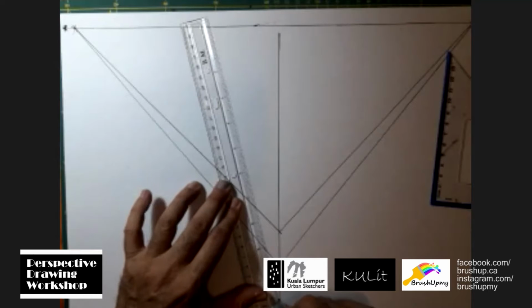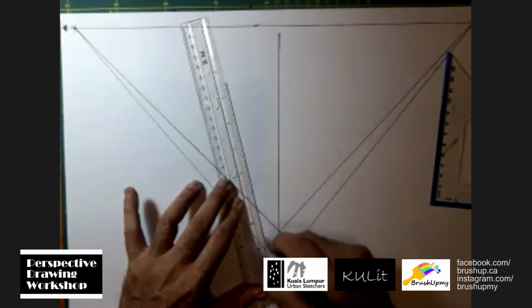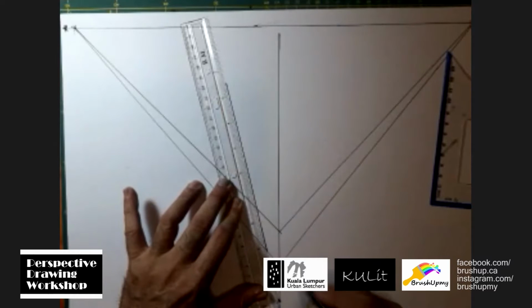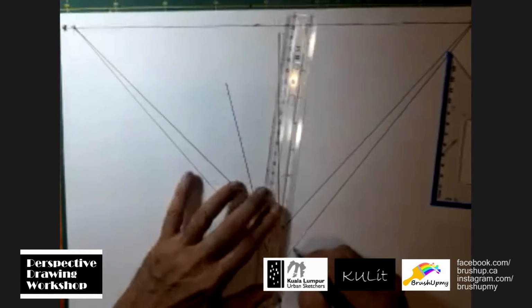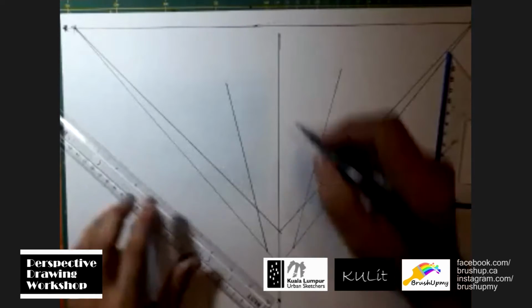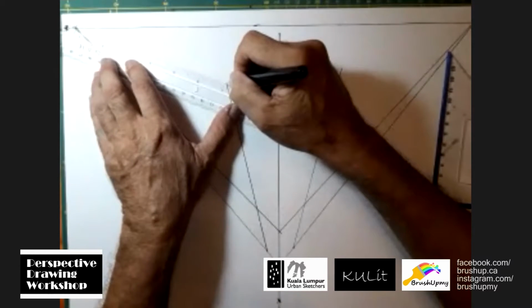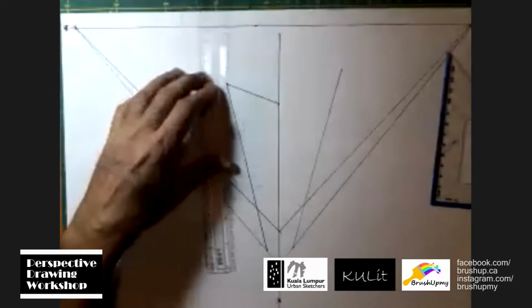The first thing I'm going to show you is how to draw a tall building. 1, and 2, and watch, 3.